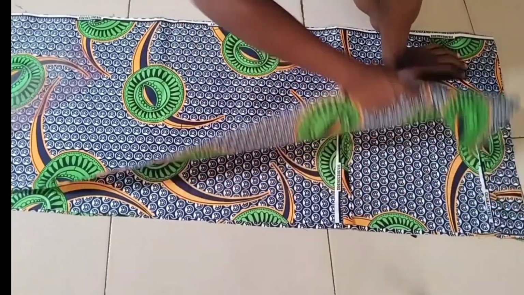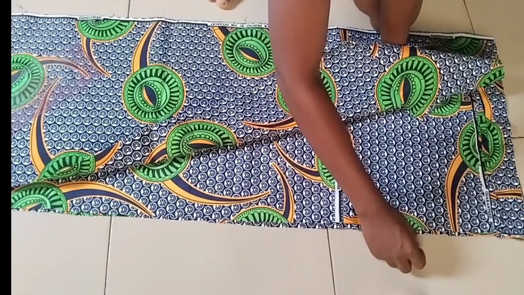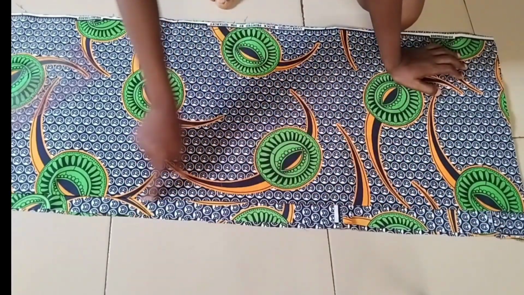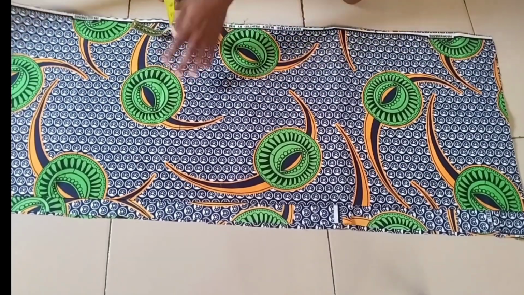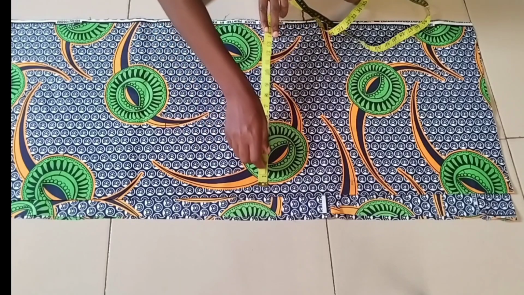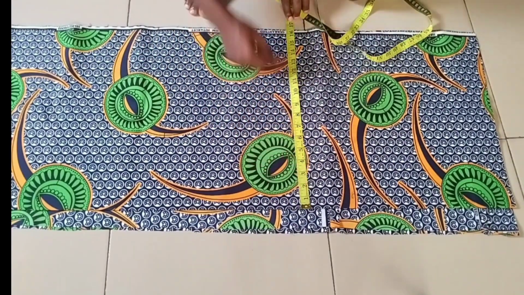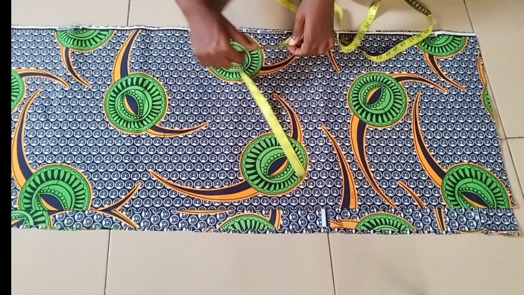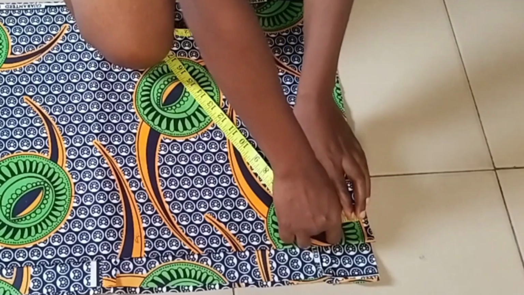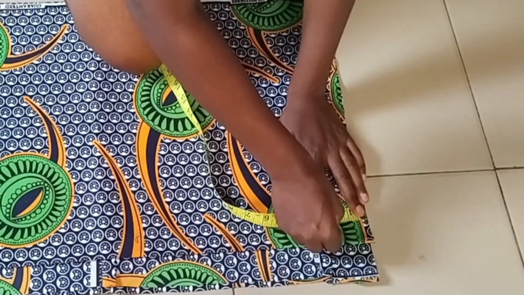So to get a perfect view on how to draft this pattern, I am going to be doing it on my floor. I have my fabric already cut out for both the back and the front, and you can see the zipper allowance left at the back of this dress. The width for the front fabric is 16 inches in a fold, while that of the back is 18 inches because of the zipper allowance, and the full length of this gown is going to be 60 inches.